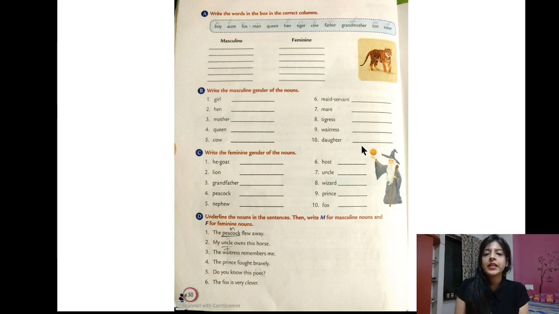B. Write the masculine gender of the nouns. So you have to write the masculine gender of the given noun. Girl. Girl is feminine. What is the masculine? It will be boy. Hen. What will be the masculine of hen? It will be cock or rooster. Mother, the masculine noun will be father. So they are very simple. Solve on your own.